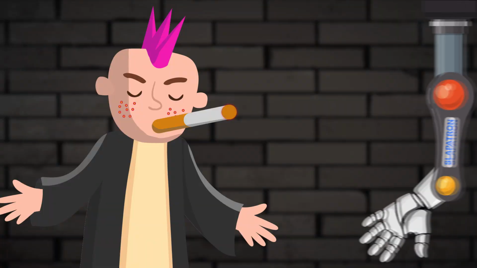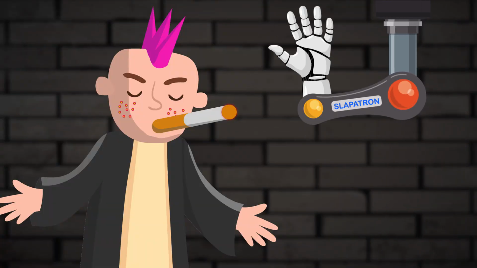Now, I am aware of how stupid this idea sounds. Just saying it out loud makes me feel weird. But it's for the benefit of science. Besides, every cigarette that I use here is not ending up on the mouth of an acne-infested 16-year-old teenager.